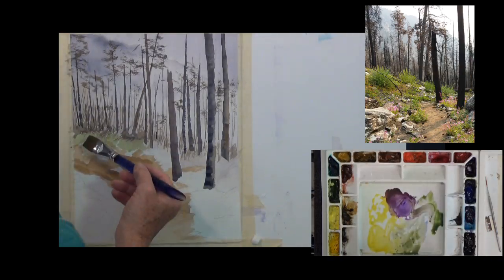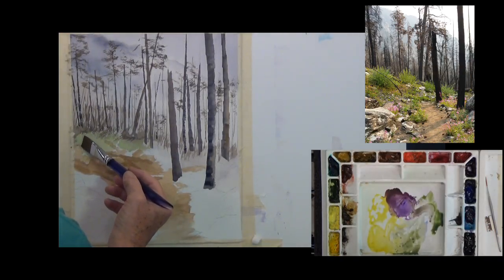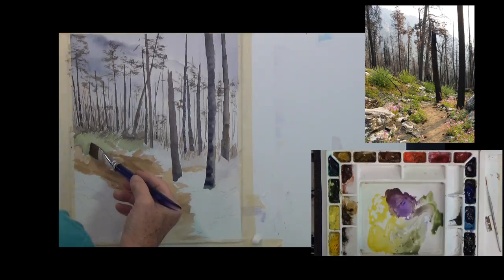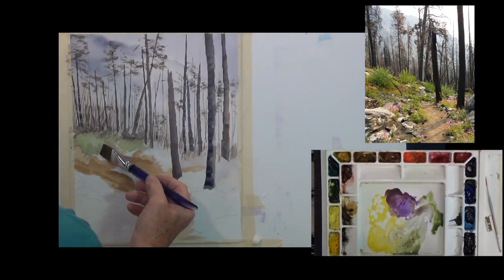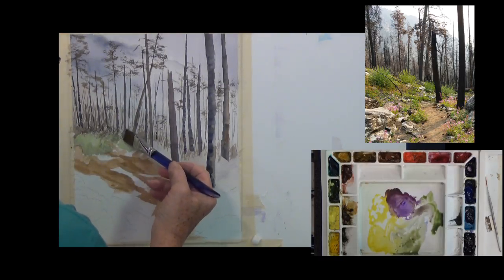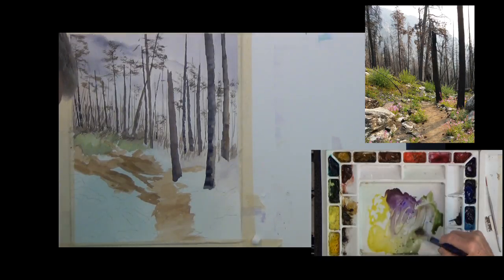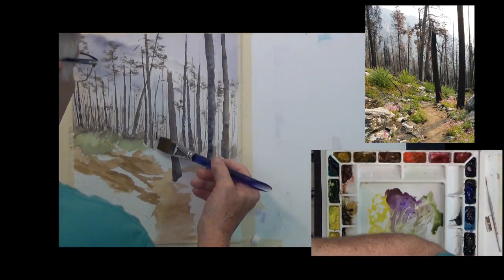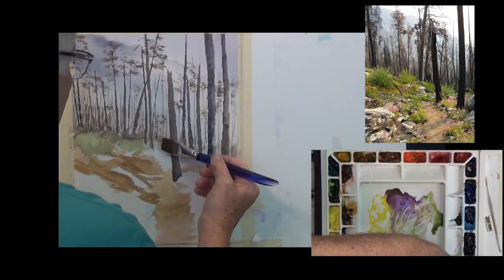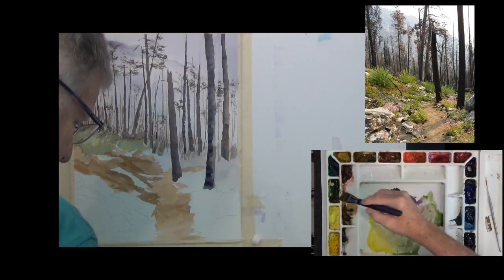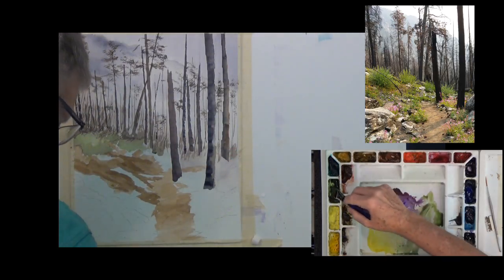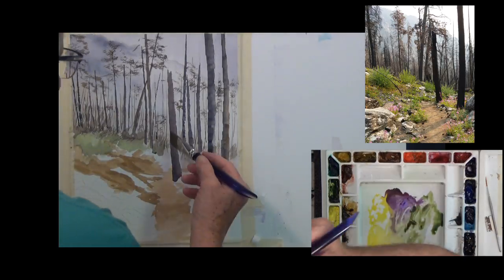It's not very dark, is it? See, trail is down here, so this is all green, new growth.